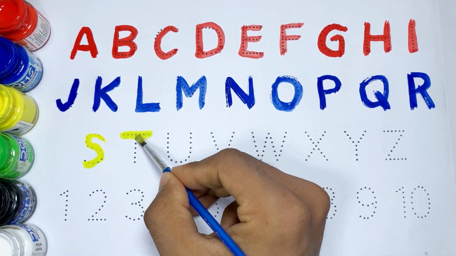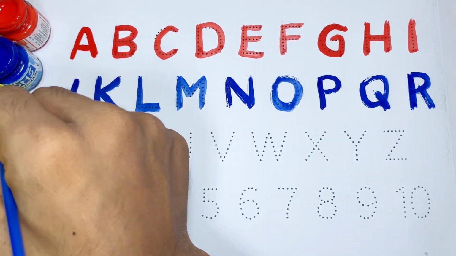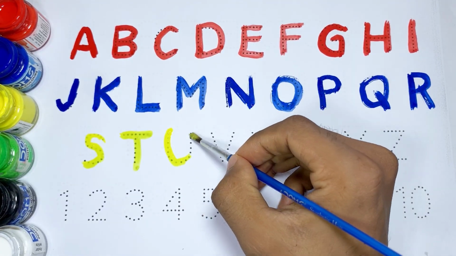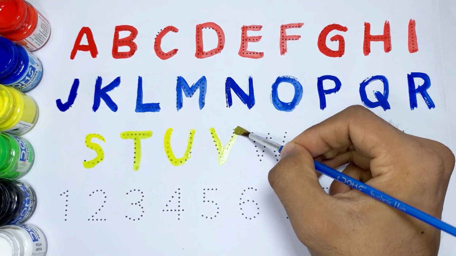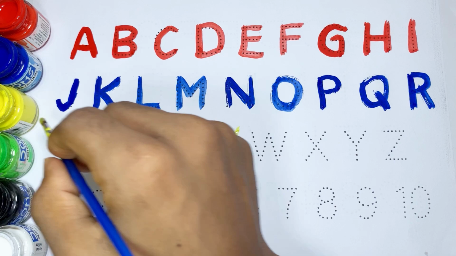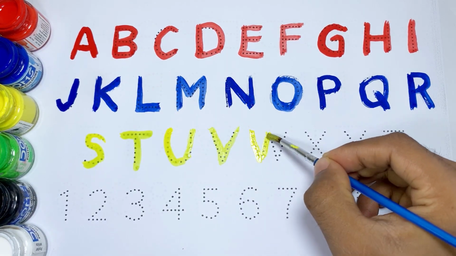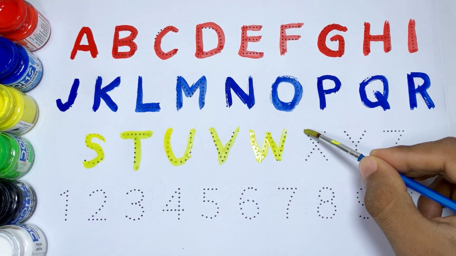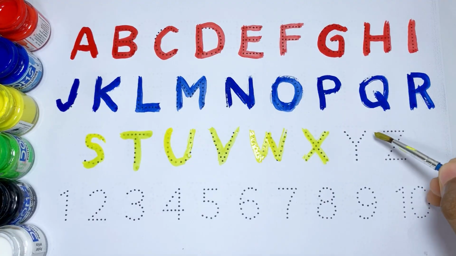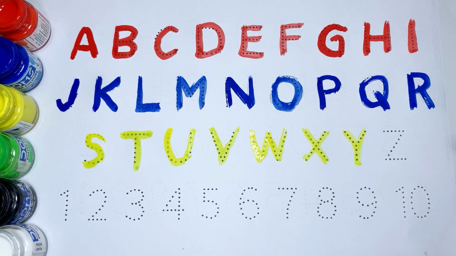S for sun, T for teacher, U for umbrella, V for van, W for wall, X for xylophone, Y for yo-yo, and Z for zebra.